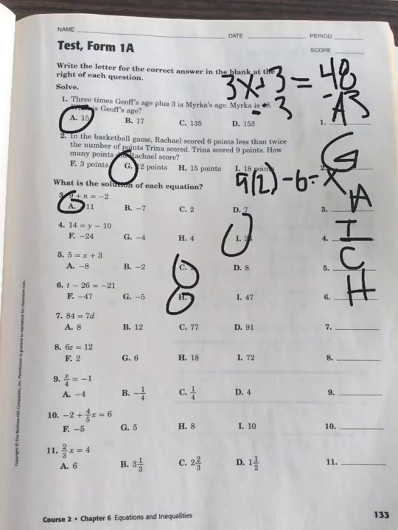Number 7, 84 equals 7d. 7d is really saying 7 times d, so we have to do the opposite of multiply, which is divide. So if we divide both sides by 7, we get B, 12. 6z equals 12, same thing. 6 times z equals 12. So divide both sides by 6, z would equal 2, so F.